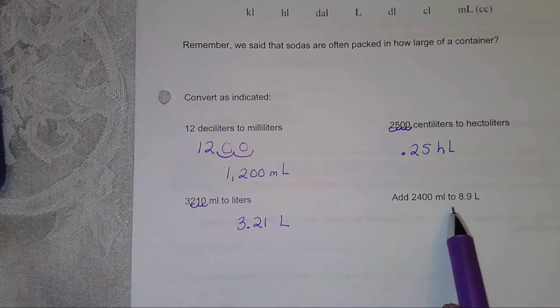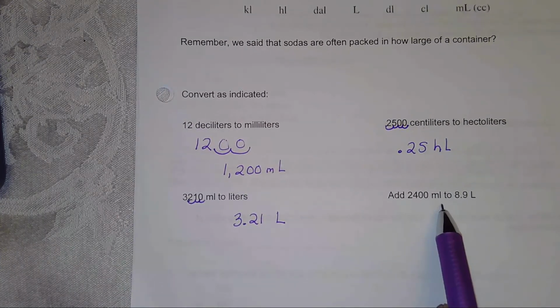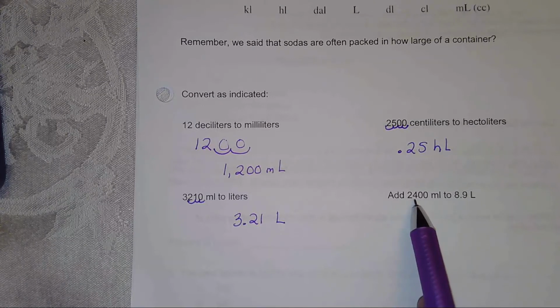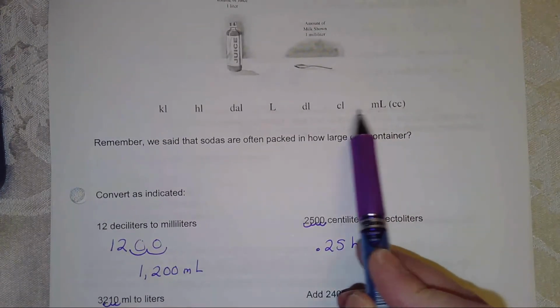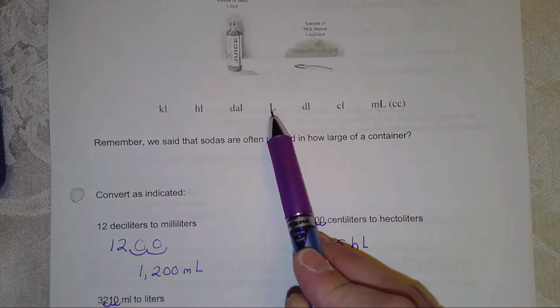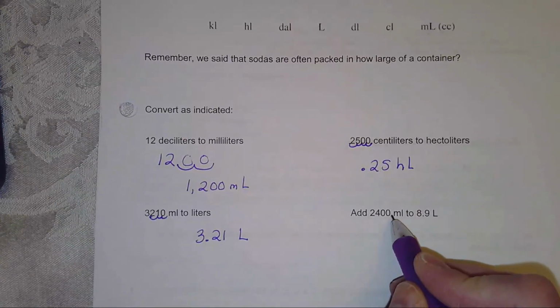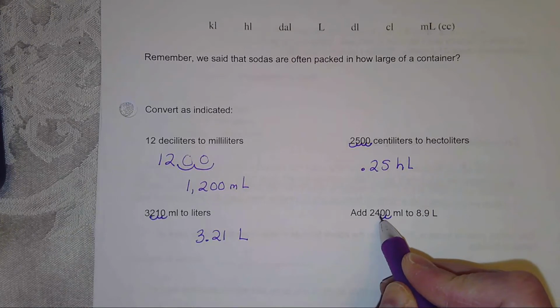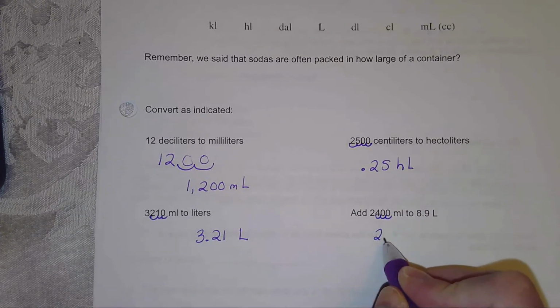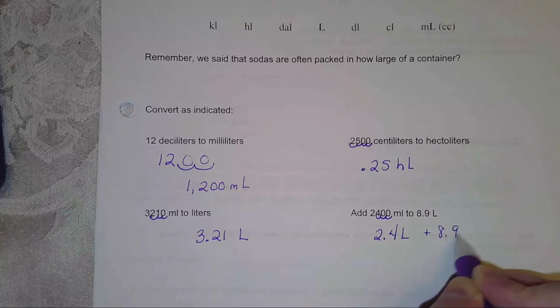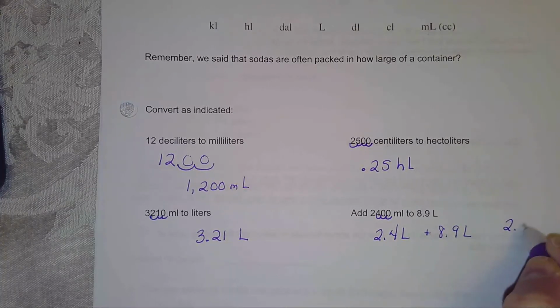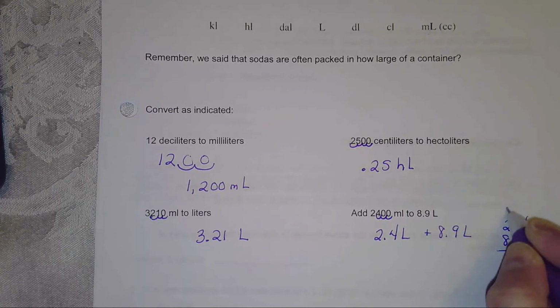And then, I don't know, let's convert everything to liters. Okay, so let's convert 2,400 milliliters to liters. So start. 1, 2, 3 to the left. Shift this 1, 2, 3 to the left. And then we can go ahead and add these. You can do this on your calculator as well.